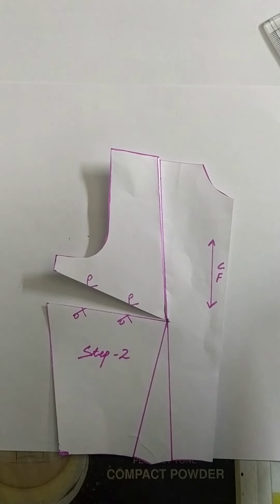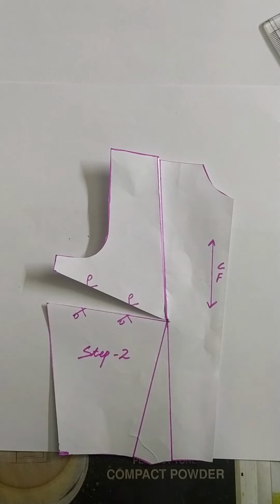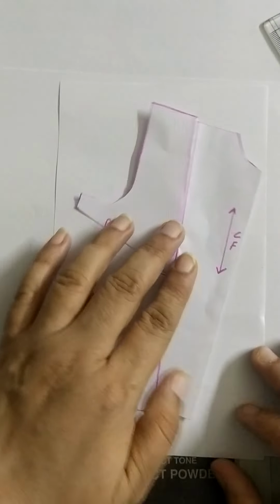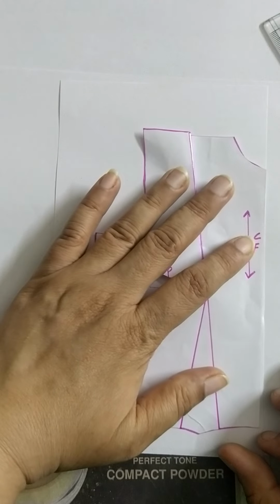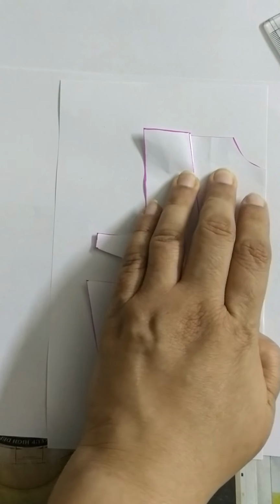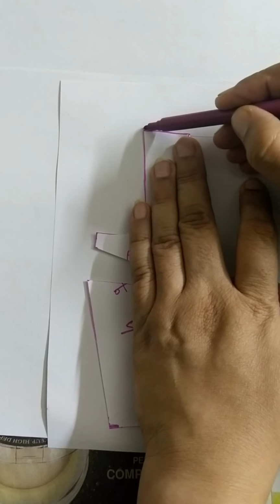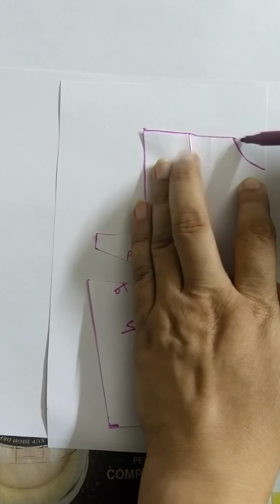So let me just take a sheet here. Place it on top of the sheet and start tracing it. This is the neckline. Then I have the shoulder line.